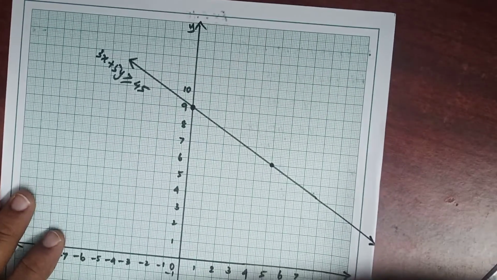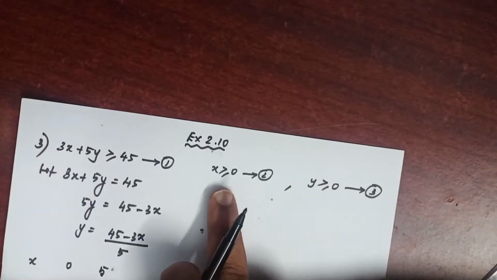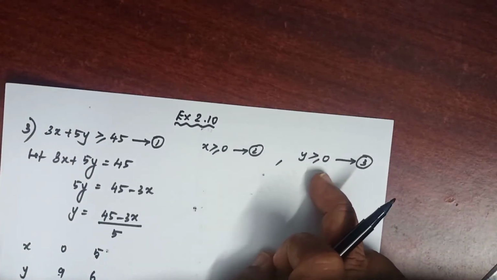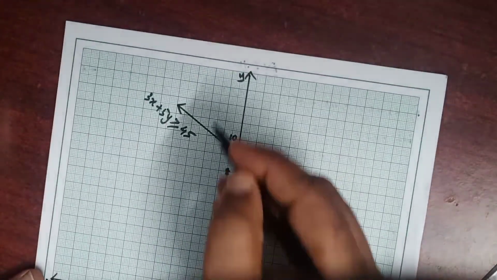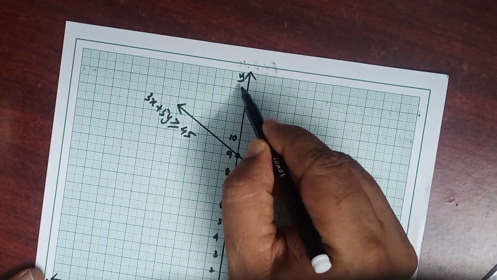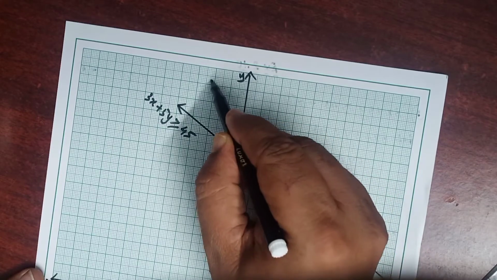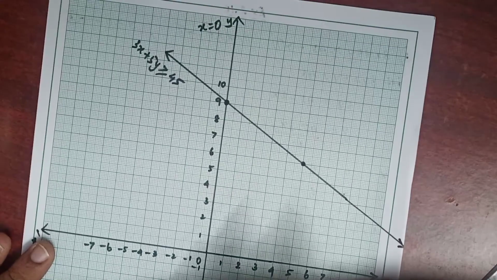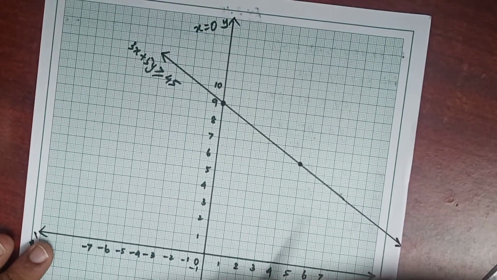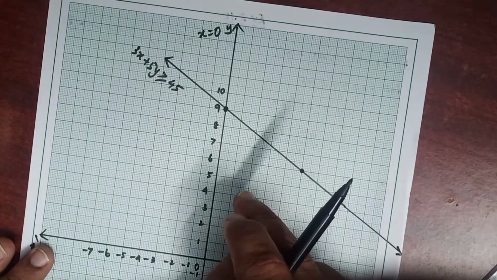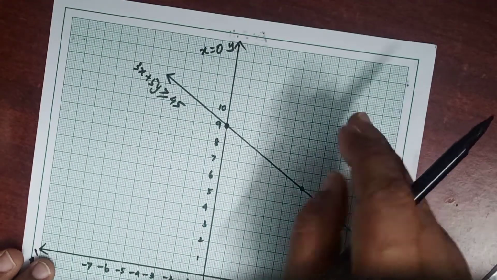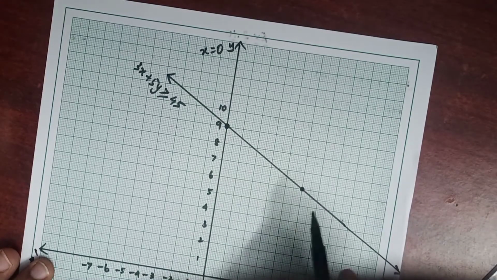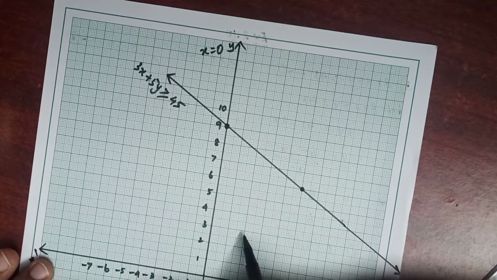The next one, you are given x greater than or equal to 0 and y greater than or equal to 0. X greater than or equal to 0, that is the equation of y-axis, x equal to 0. Equation of x-axis is y equal to 0. Now I consider one point over this region. Either this region or that region, you have to consider any one point. I take one point over here, 2, 3. 2 in x-axis, 3 in y-axis.